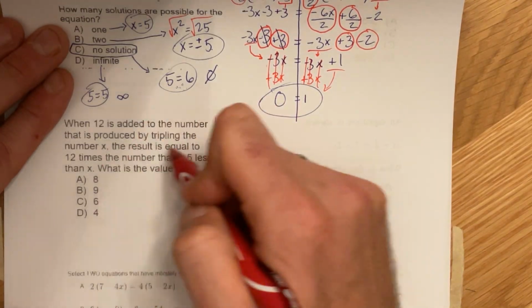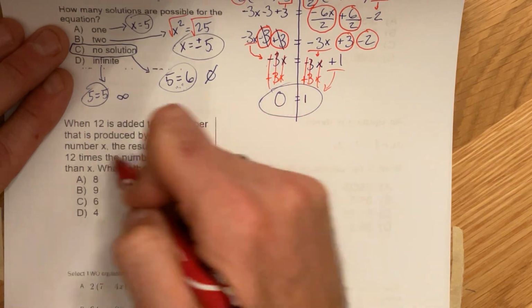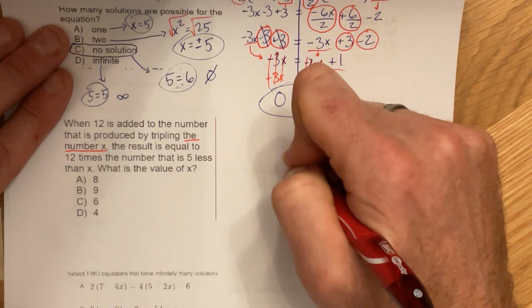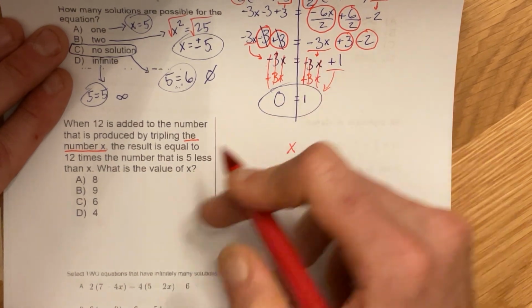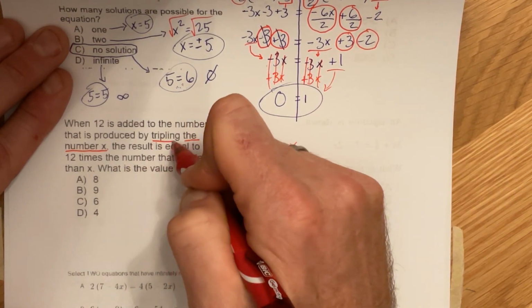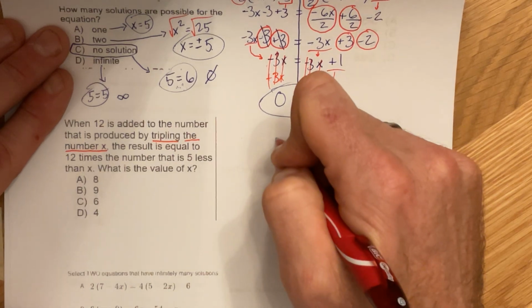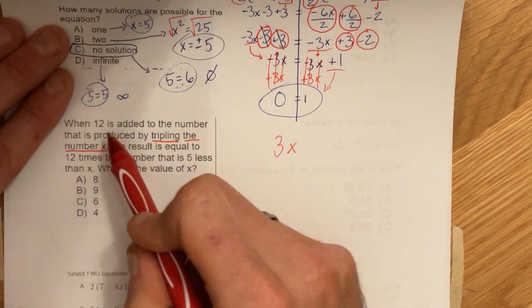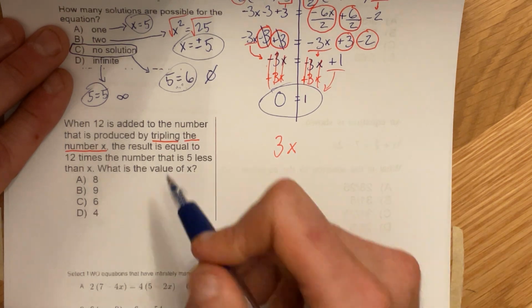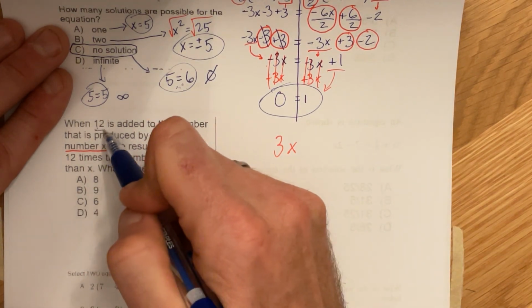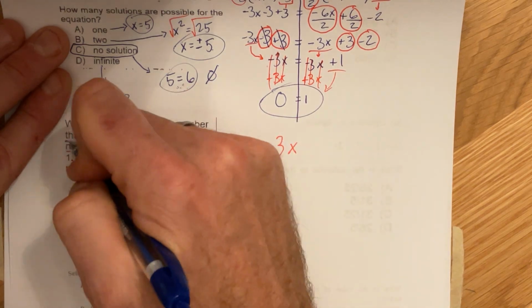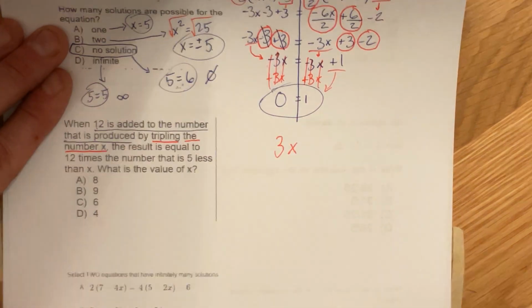We can start with, all right, we've got the number x, right? So that's our variable. So we're going to start out with that x. And it's tripling x. Well, that's easy. That's a 3x. Got that. And then I'm going to kind of build out from there. 12 is added to the number that is produced by tripling the number x.